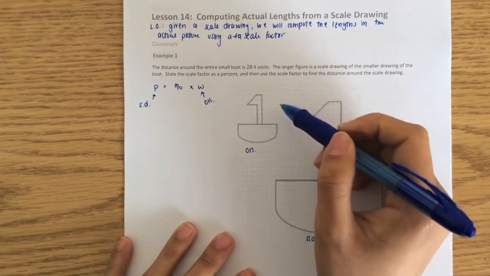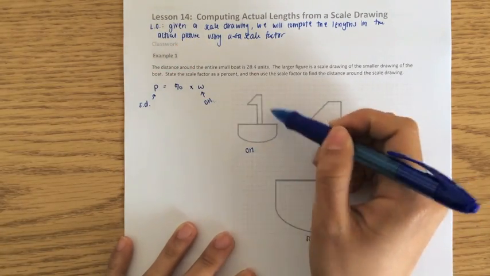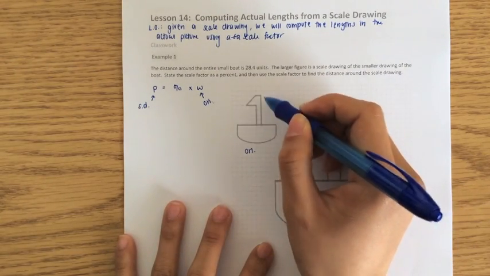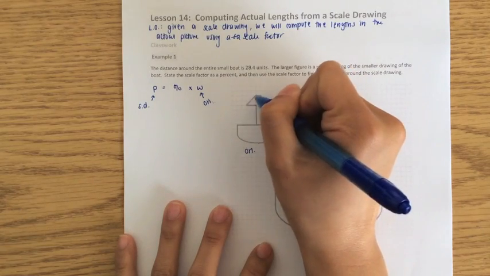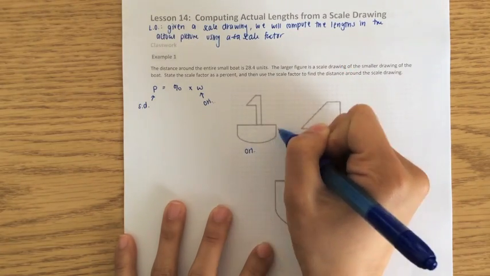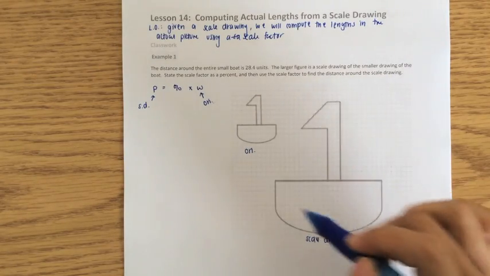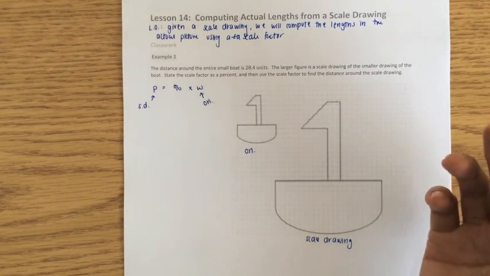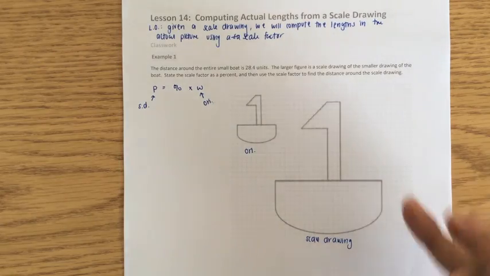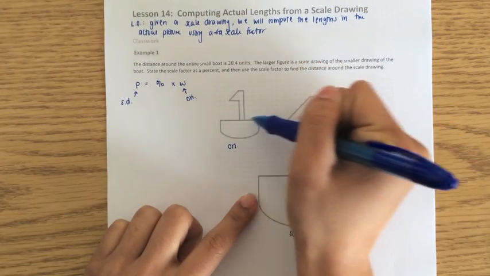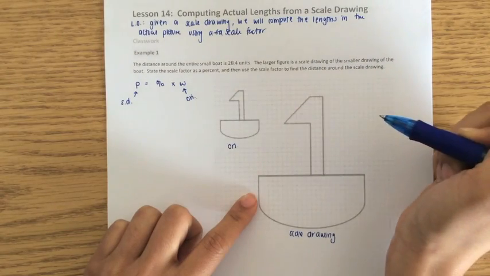Now they're letting us know that the distance around this entire boat is 28.4 units. The issue is that we can't count up all these boxes because sometimes they're a little bit slanted and they're curved here. So we can't really just count up all the boxes around this bigger one to tell us what the distance around it is going to be. So what we're going to do instead is use any vertical or horizontal units that we have here.